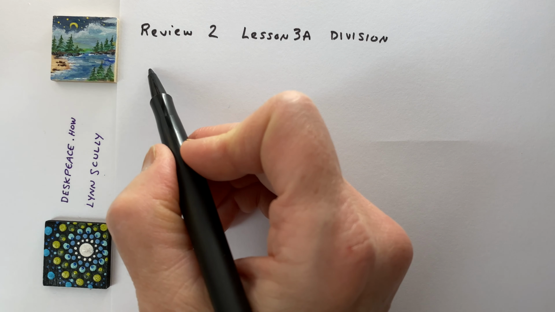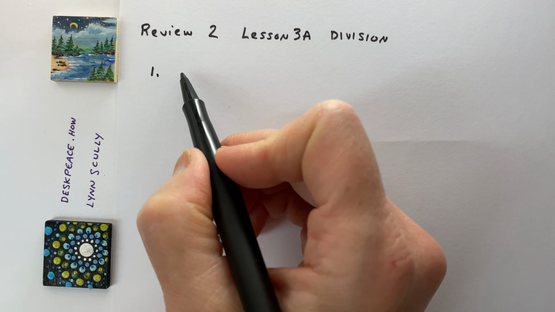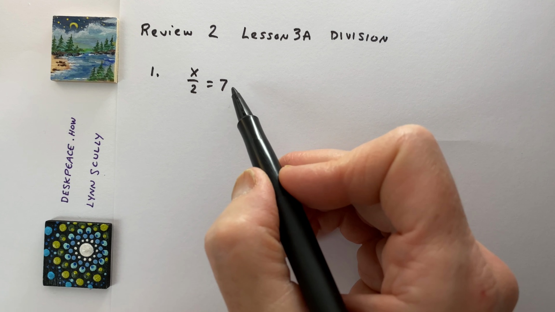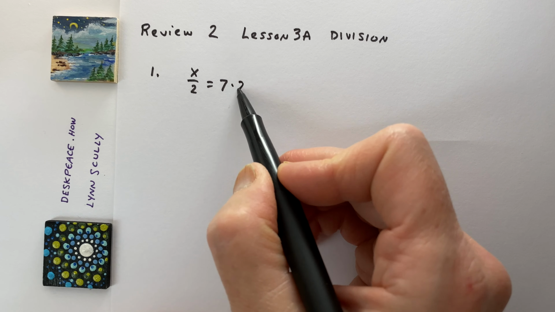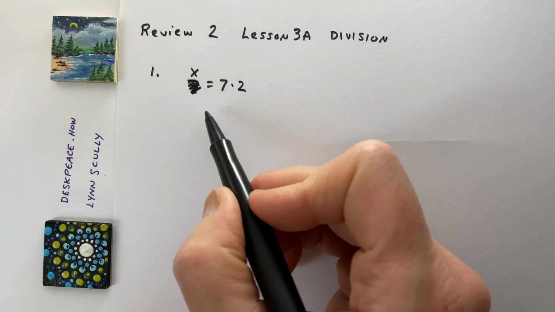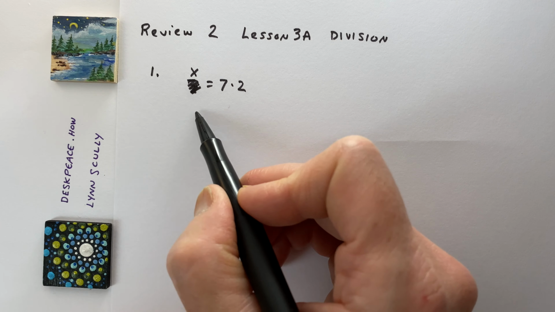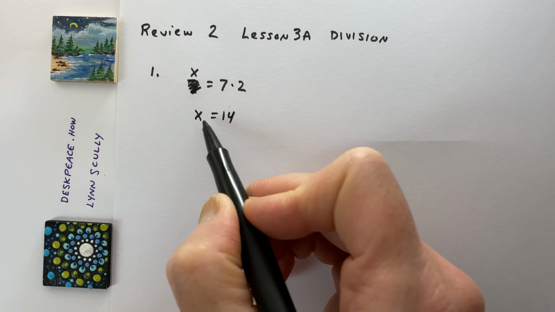Review 2, Lesson 3A, Undoing Division. Number 1. X over 2 equals 7. I want to get x alone. 2 is attached by division. Move it by multiplication to the other side of the equal sign. And remember, I can use a dot instead of multiplication. I have x equals 14.